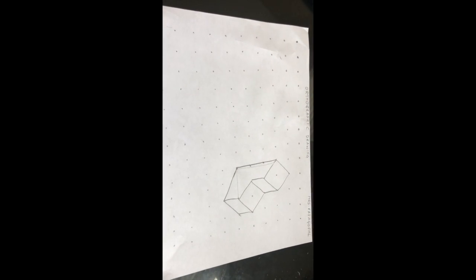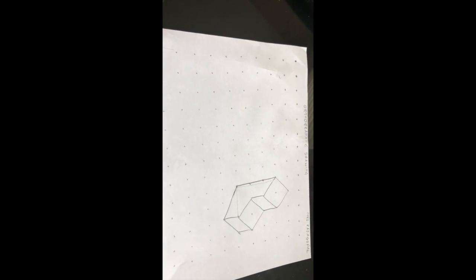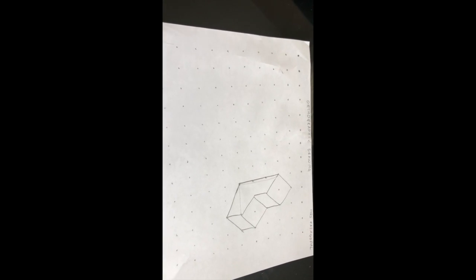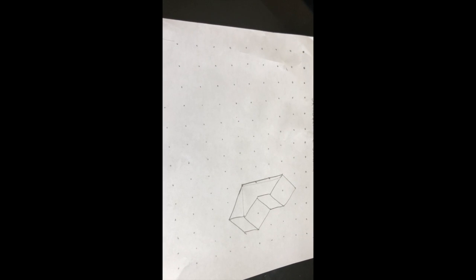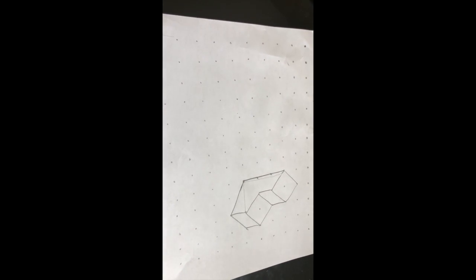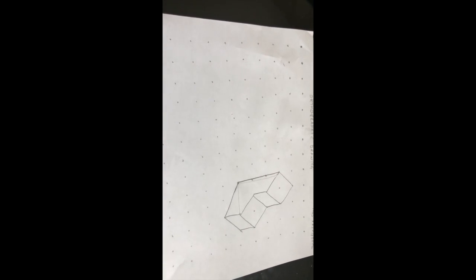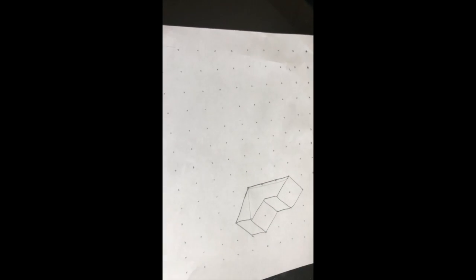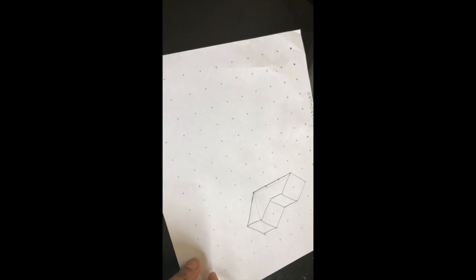I'm going to draw the three-dimensional view first, and then I'm going to draw my top, front, and side views on this piece of paper. So here is the three-dimensional drawing. It's not a perfect drawing, because my dots were not perfectly spaced between each other. But anyway, here is your three-dimensional drawing. Now I'm going to draw the top view.